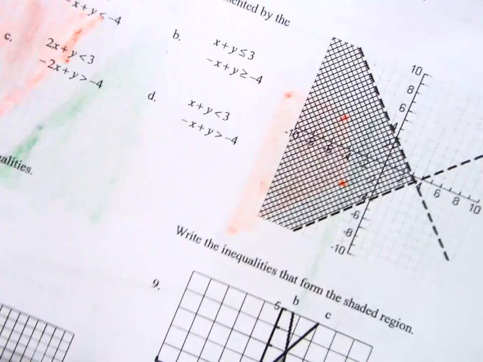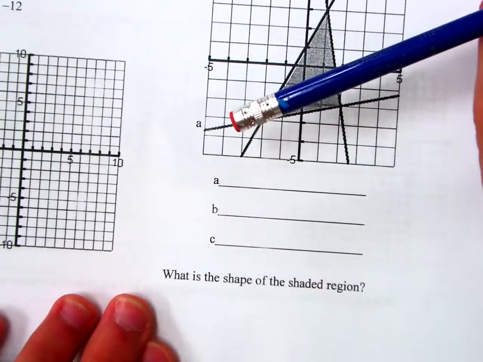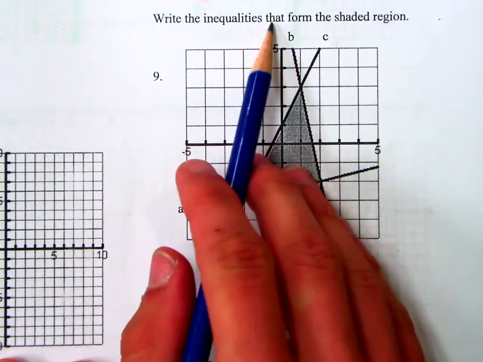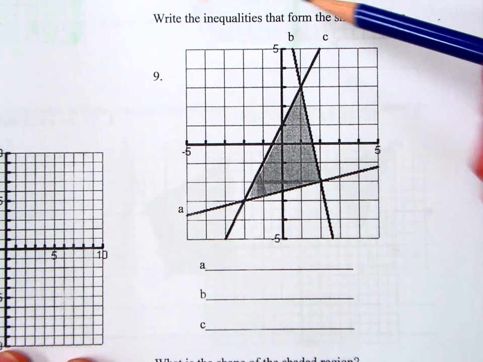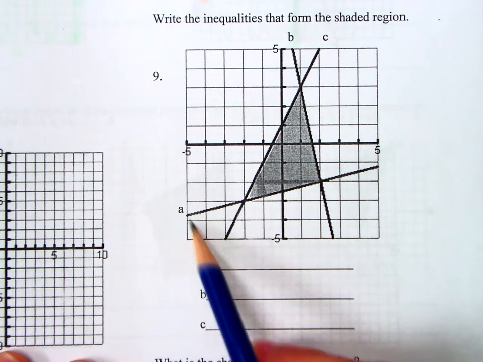Okay, I'm going to skip this page now, and I'm going to go on to some other ones. Let's go ahead and let's do some of these, actually. Okay, I want to do this one specifically. So it says, write the inequalities that form the shaded region. Okay, well here is a shaded region. The inequalities, let's start with A, I guess.